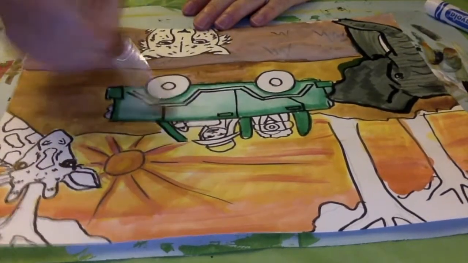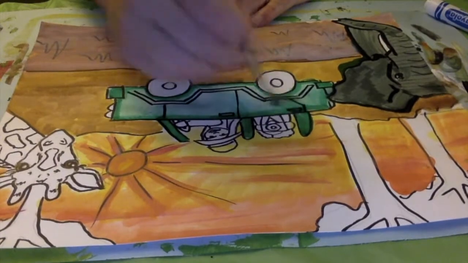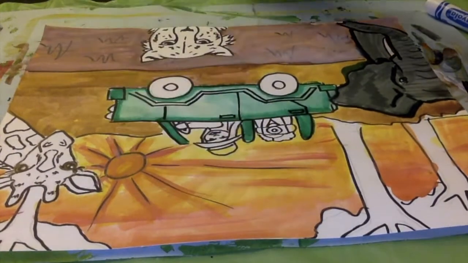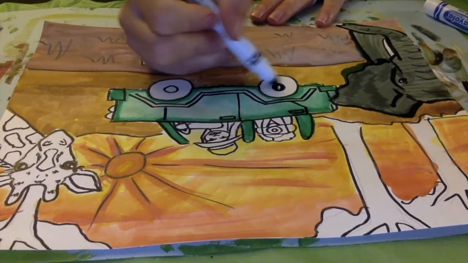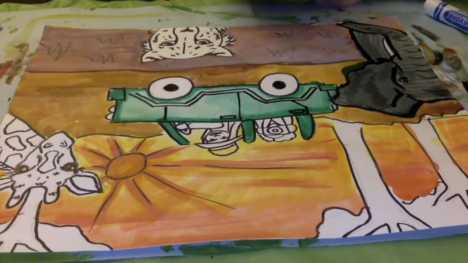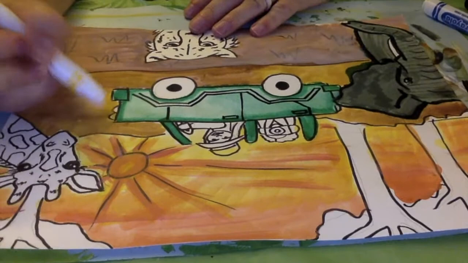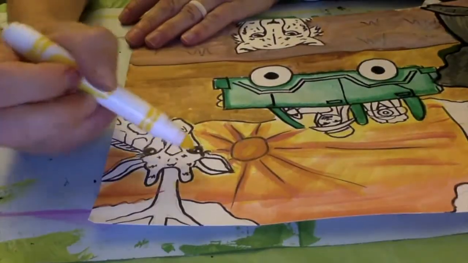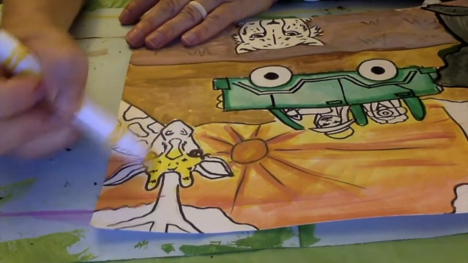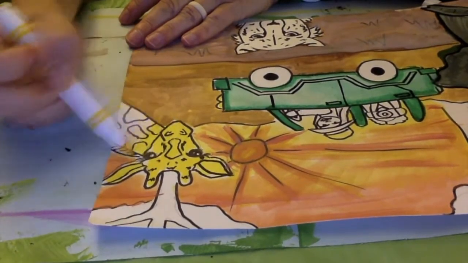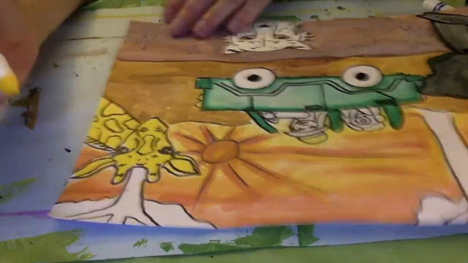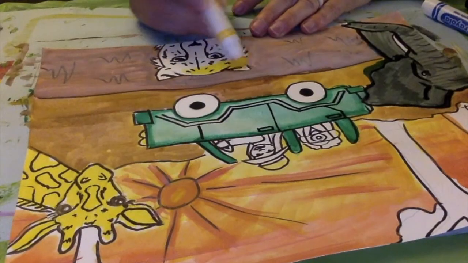It gives it more dimension of color and color blending so that your markers aren't just one solid color, but instead have a nice variety of different shades and tints of green. I like the way that looks. I think it's kind of cool. So I'm going to be doing a little bit more of that when I get started on the rest of my background.